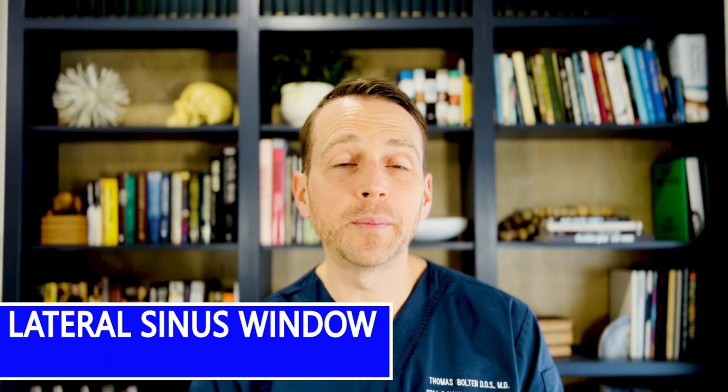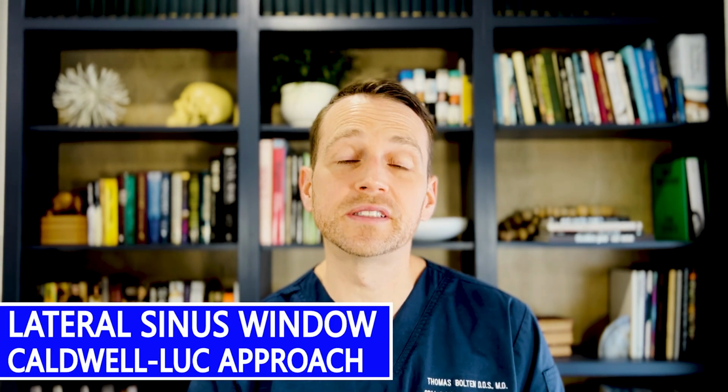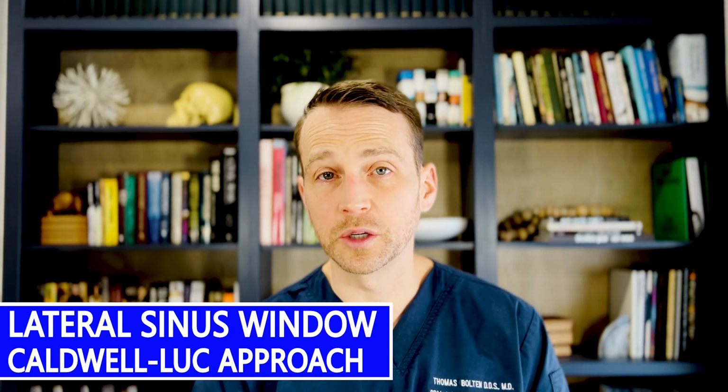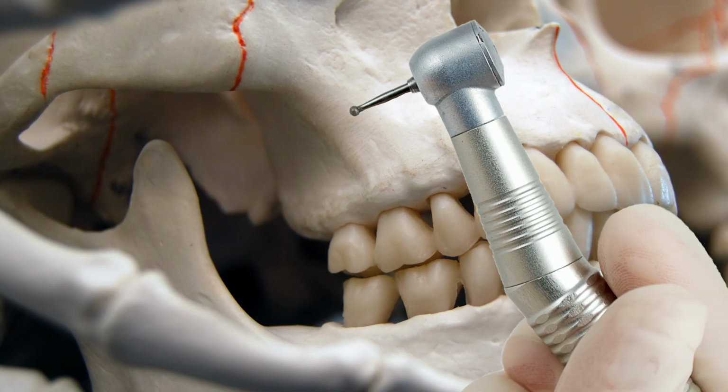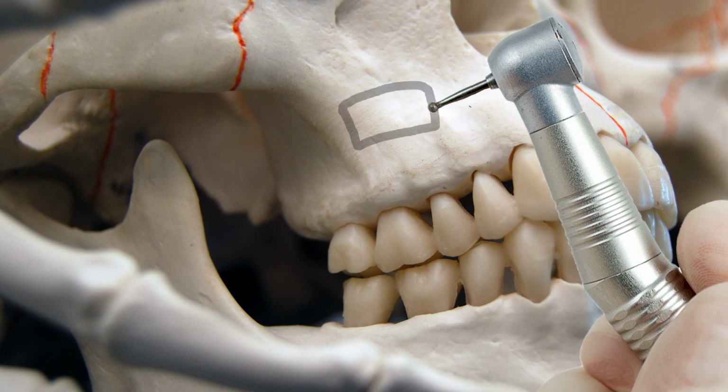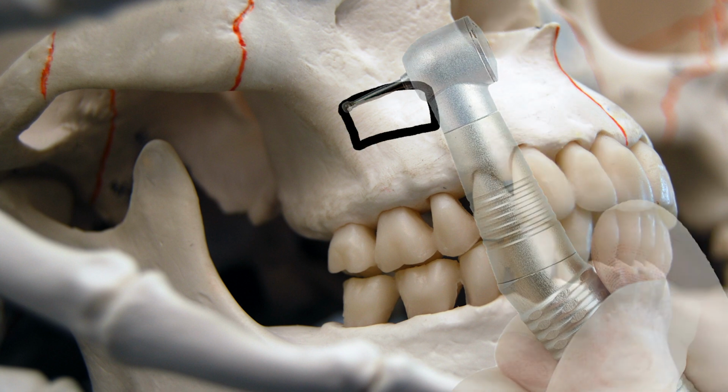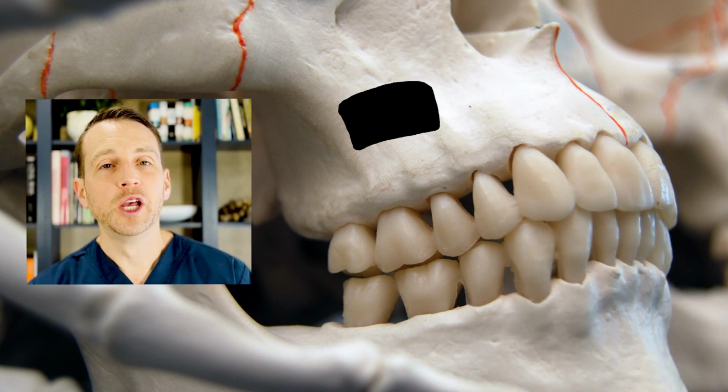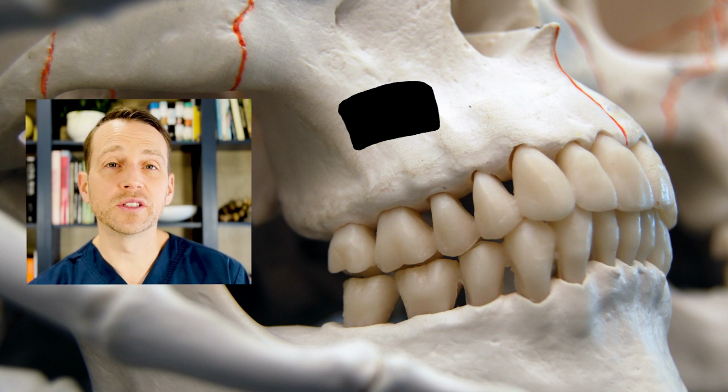Let's say the gauze maneuver didn't work and there was no way I could retrieve this root from the extraction socket. In this case, the next and final step in the protocol is a lateral window into the sinus, also known as the Caldwell-Luc approach. This is a great way to gain access and visualization into the maxillary sinus and retrieve foreign bodies. If you want to see how the Caldwell-Luc approach is done, please check out my channel where I've got videos on how to do it.